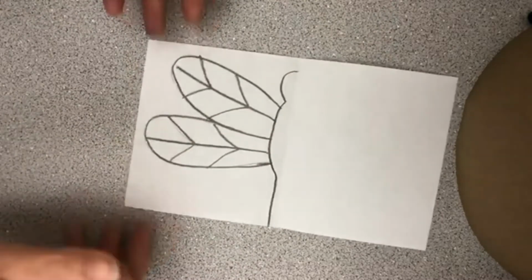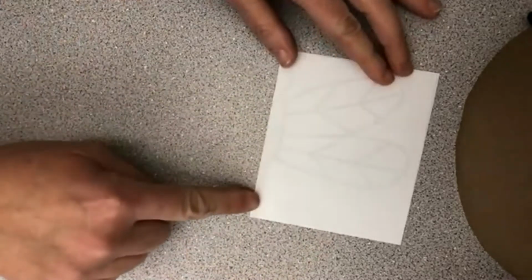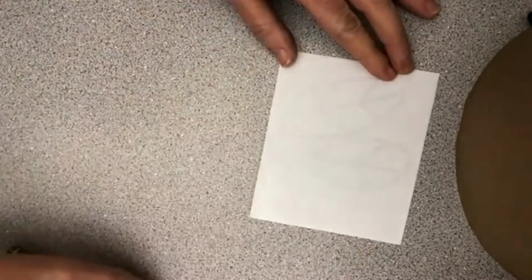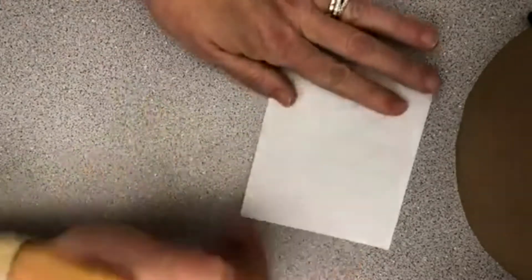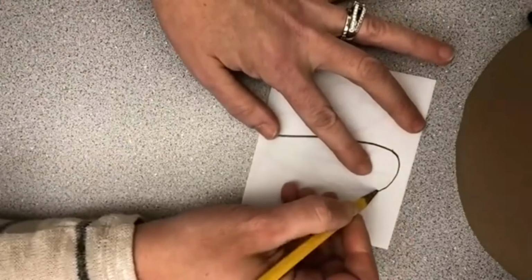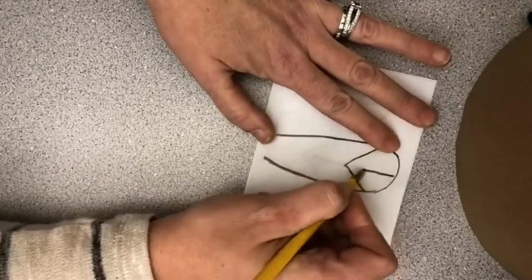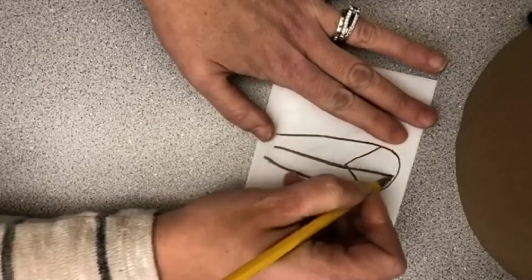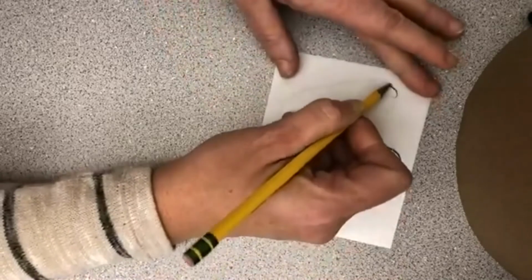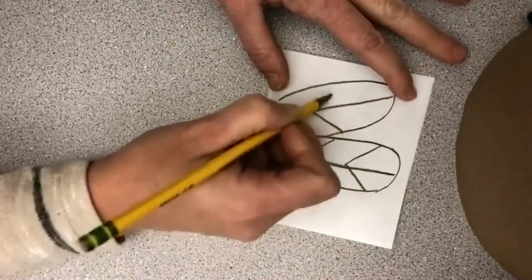Now, I'm going to fold the paper in half like this, and you will be able to see your design through this paper. This paper is thin enough that I can see my design. So I've folded it in half, and I'm going to trace on top of my lines on the back side of this paper. Okay, I'm going to trace over them, and I'm pressing fairly hard. Not so hard that I'm breaking my pencil, but fairly hard. You can see my lines are pretty dark. So you just want to trace your design, pressing fairly hard.